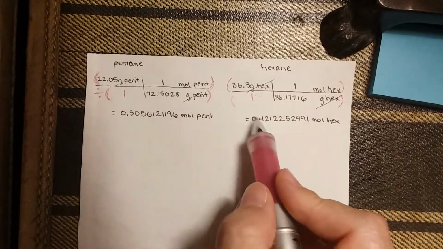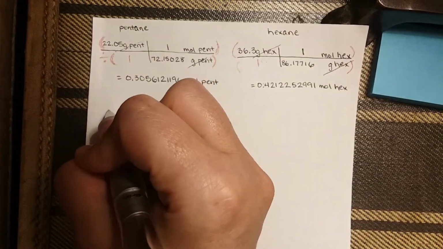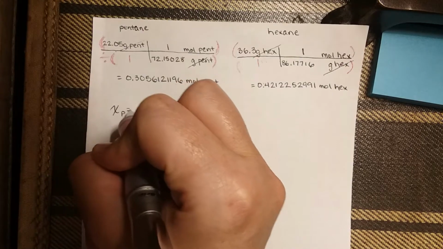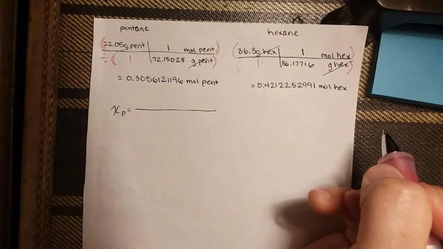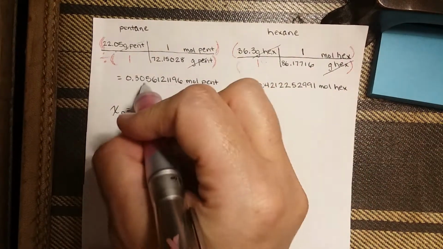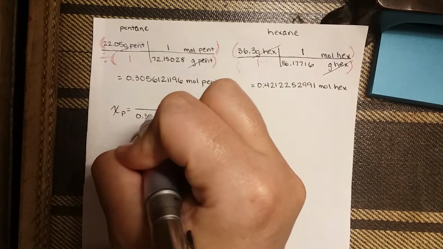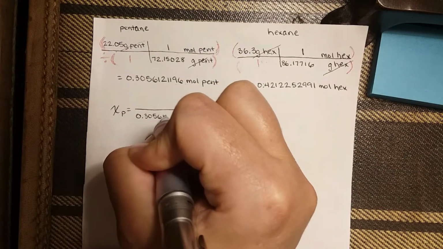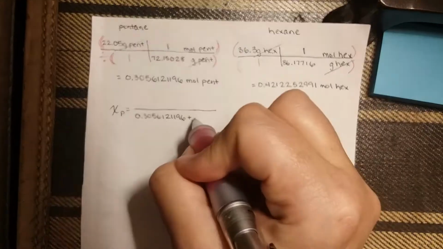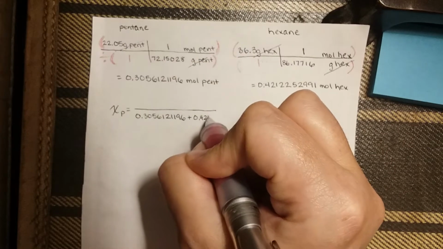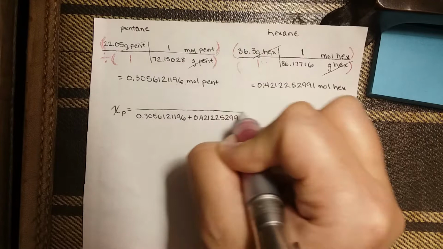All right, so now we're ready for our mole fraction. So for pentane, that's going to be, long numbers. Okay, so in the denominator, we'll add both of these: 0.305612196 plus 0.42122529991.